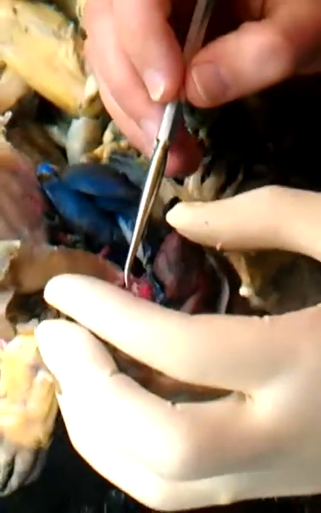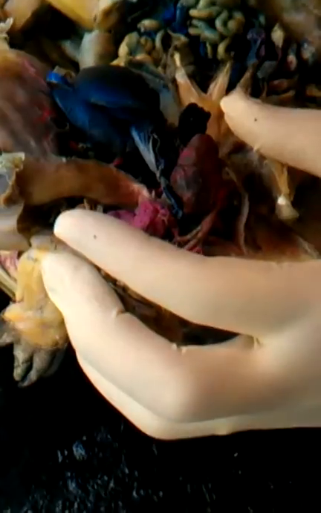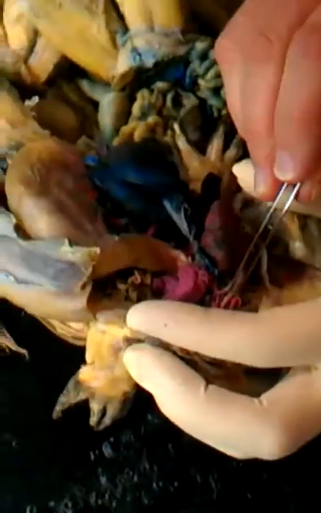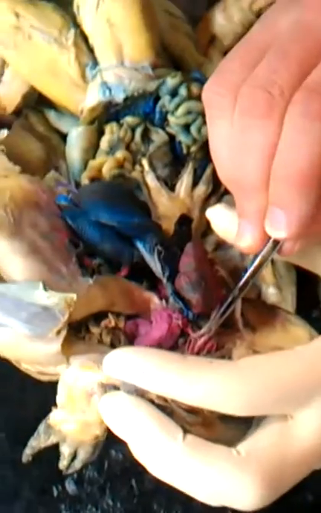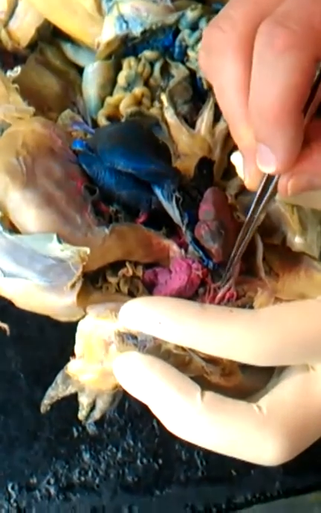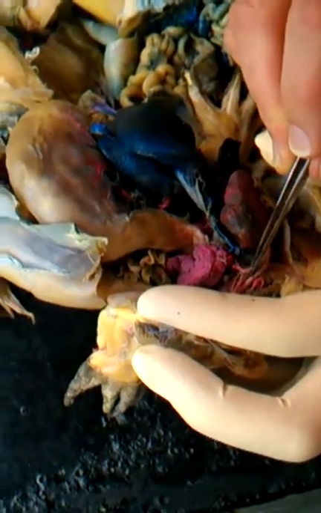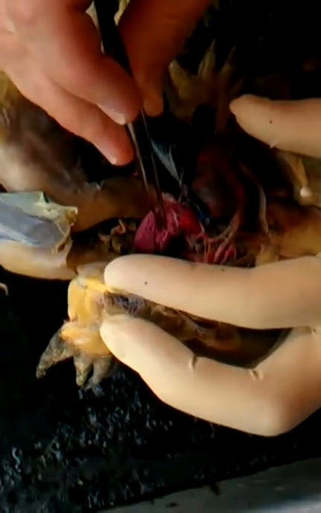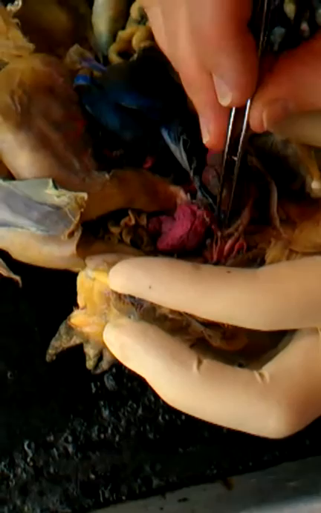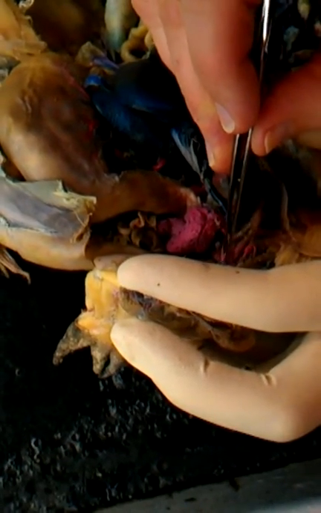This one's pretty well dissected out here. It's in good shape. There are then 3 arches that come off the truncus arteriosus. The most anterior is the carotid arch. The middle one is the systemic arch. And the bottom one is the pulmocutaneous arch. We'll start with the pulmocutaneous arch. It has 2 arteries that lead off of it. One to the lungs, which is the pulmonary artery, and one to the skin, which is the cutaneous artery.